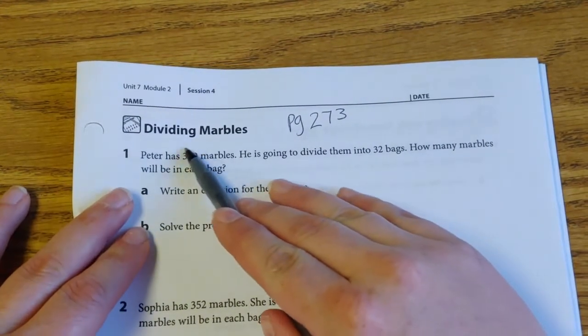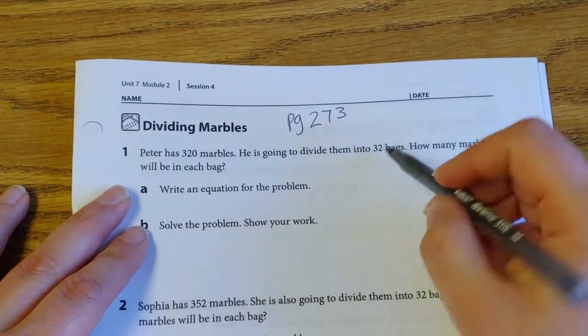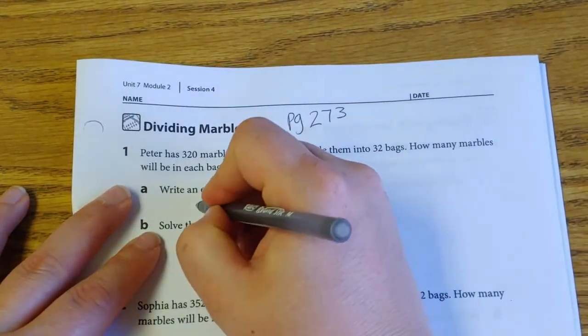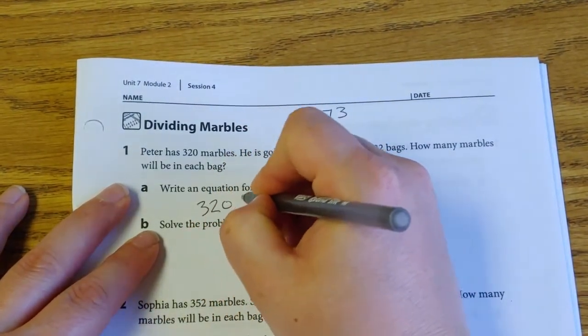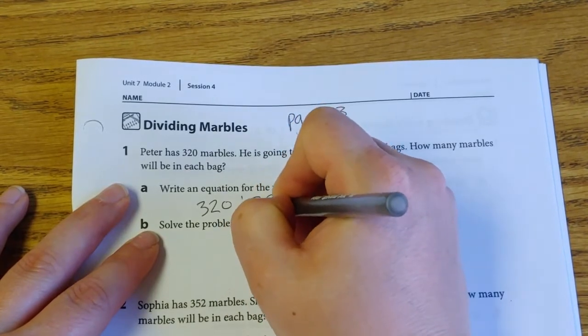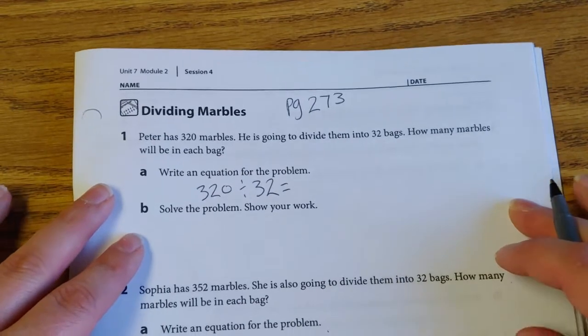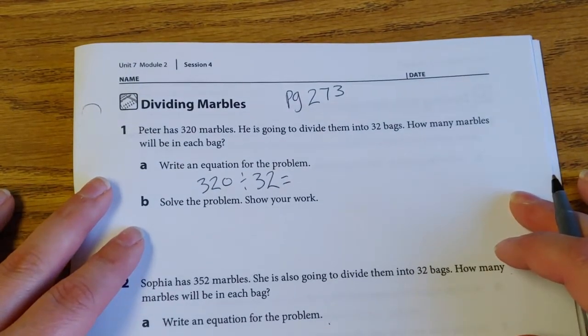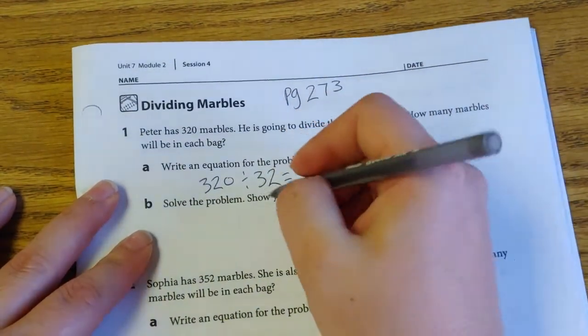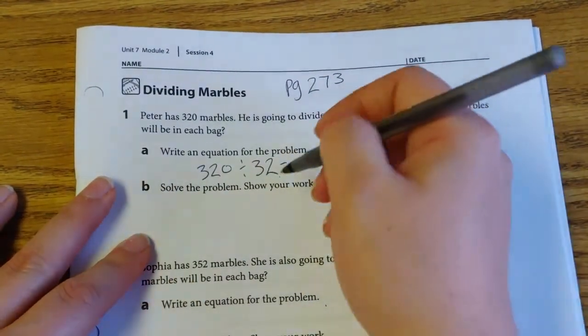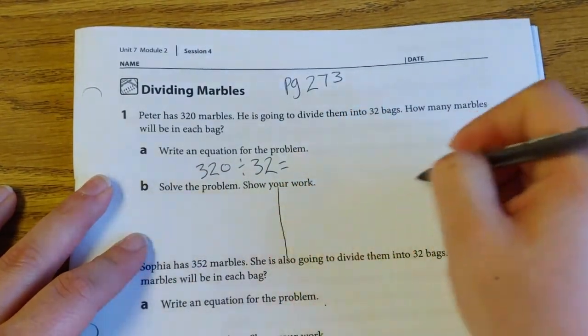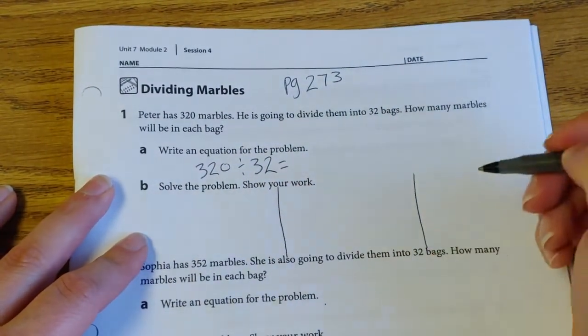Remember, we have to talk about things divided into groups. So, things divided into groups. You have a couple of different ways you can solve this. I'm actually going to model more than one.